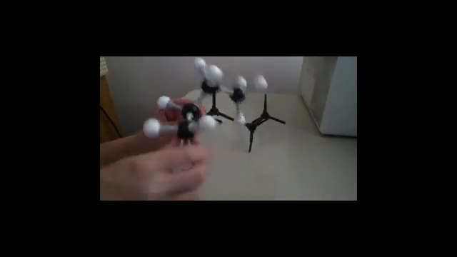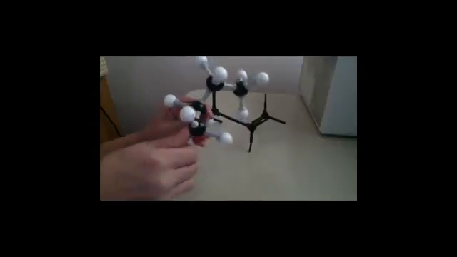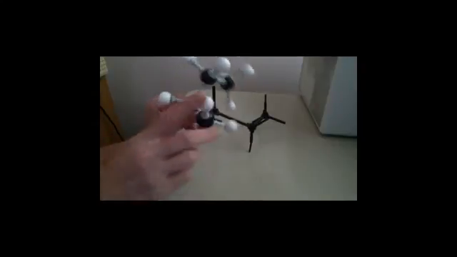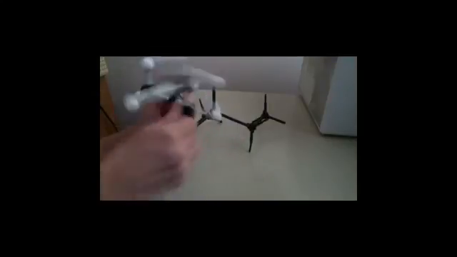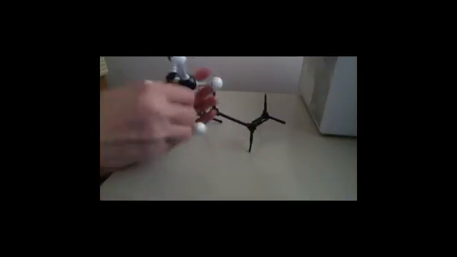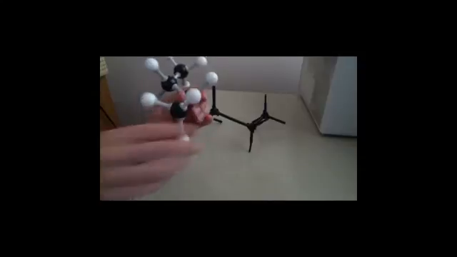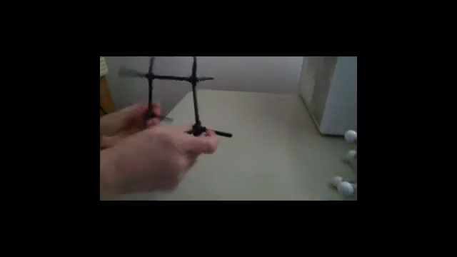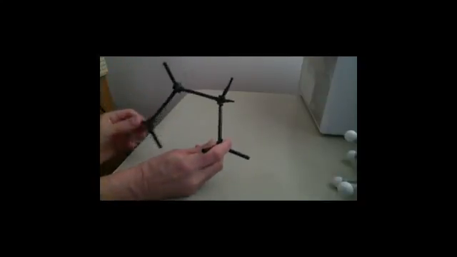around the sigma bonds. For example, on a butane, you can rotate between the first and second carbon atom, the second and third carbon atom, or the third and fourth carbon atom. You can also see that rotational thing taking place with the stick models. In fact, this is one of the areas where stick models work very, very well.